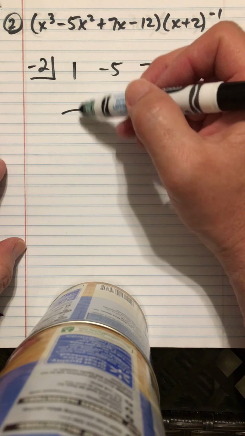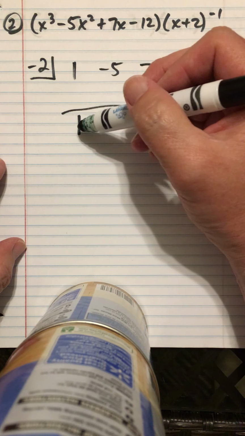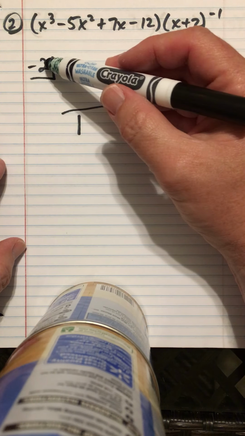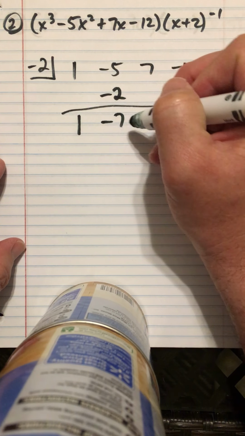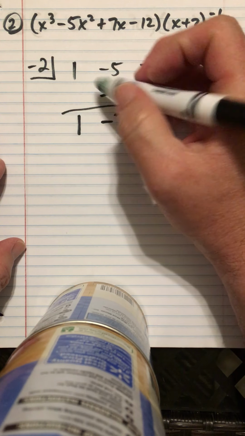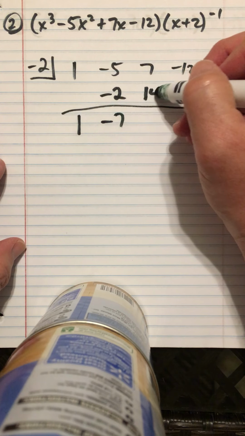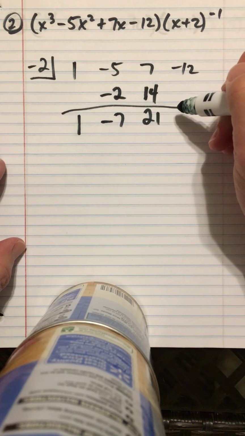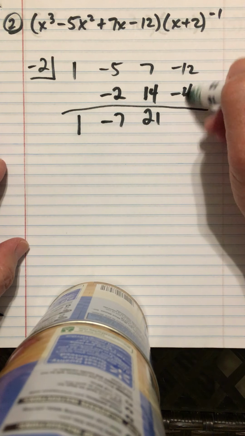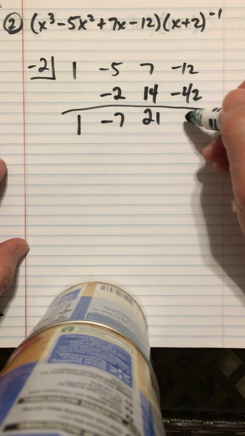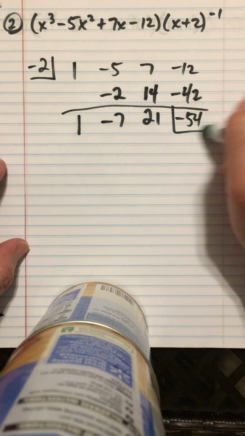Always start by dropping the front coefficient below the line. Anything below the line gets multiplied times the box for the next column, and add that column. Anything below the line gets multiplied times the box. It gives you 14. Add, it gives you 21. And 21 times negative 2 is negative 42. And add those columns, it gives you a negative 54.